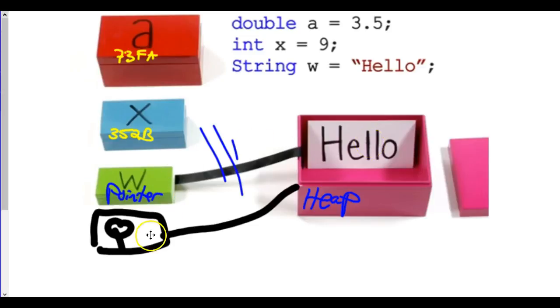But suppose I identified something else. Put another tag on the box, where both tags are on the box. That's okay. You can have more than one tag on a box, more than one reference to a particular memory location in the heap.